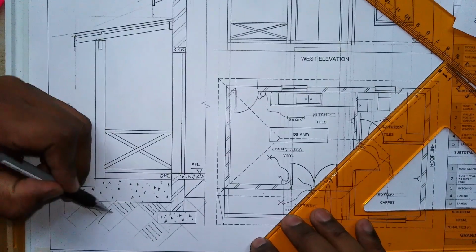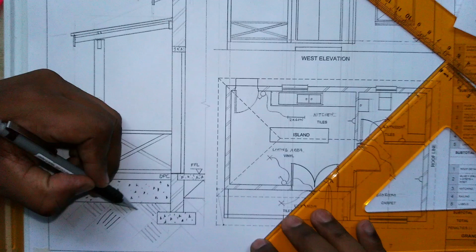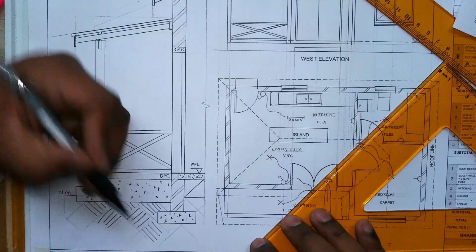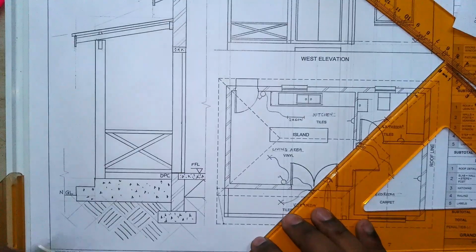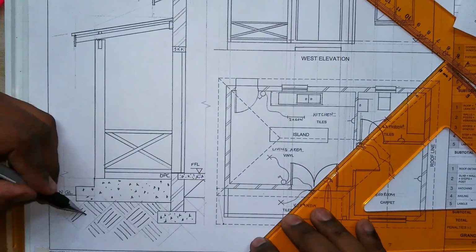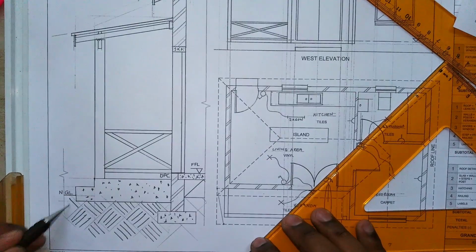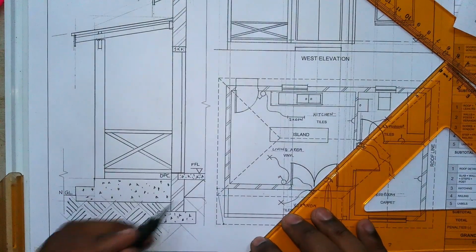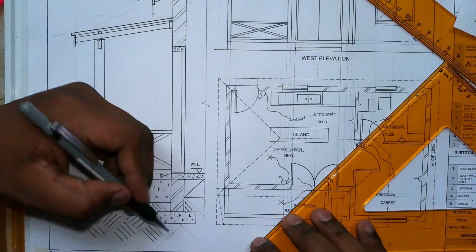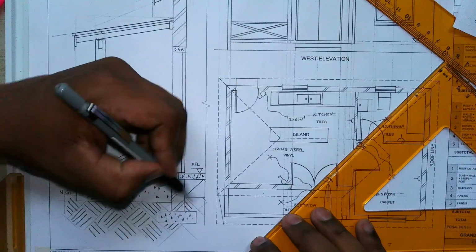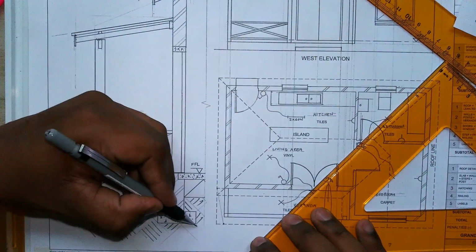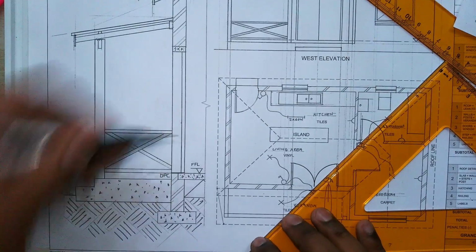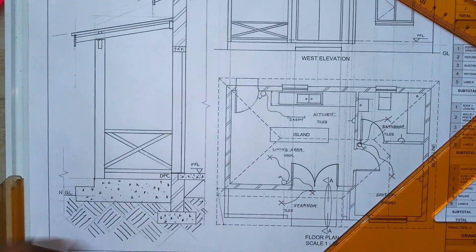Okay, because they said we can use freehand. That's how I do it. Straightforward.